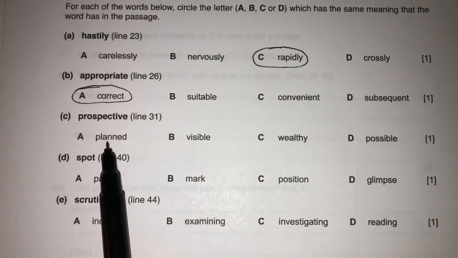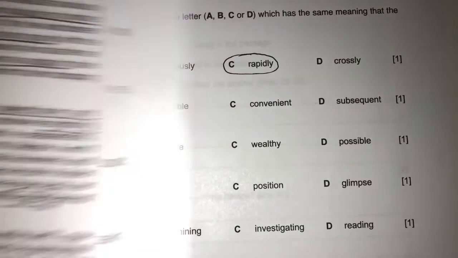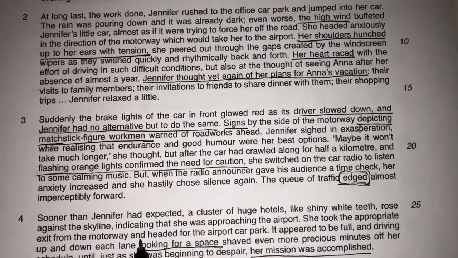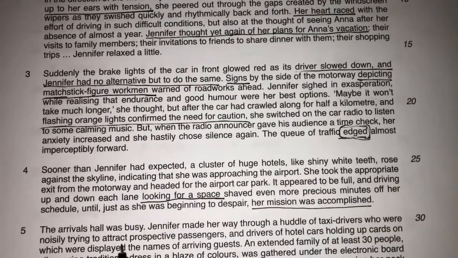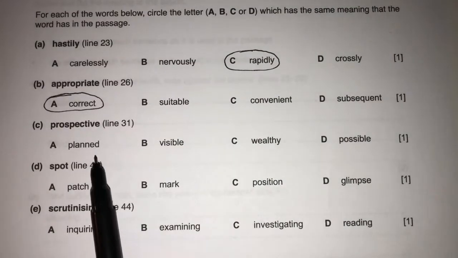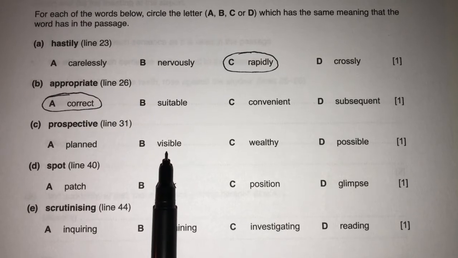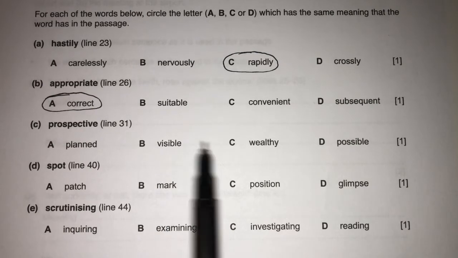So we have planned passengers, doesn't make sense to me. Planned passengers, nope. Visible passengers, nope. So taxi drivers were noisily trying to attract visible passengers, nope.